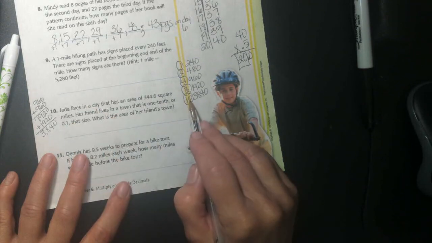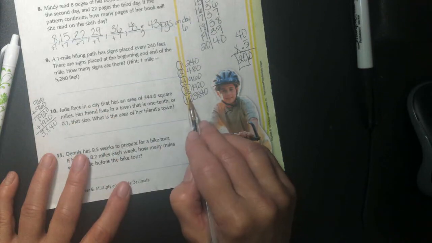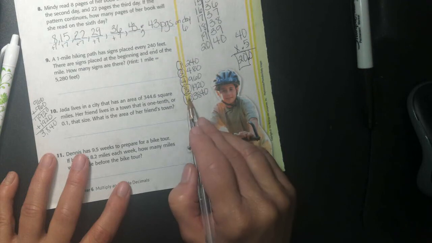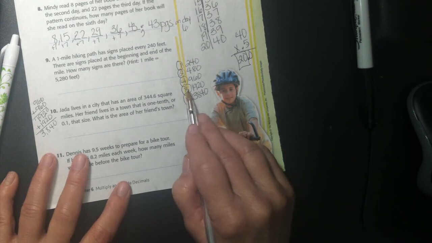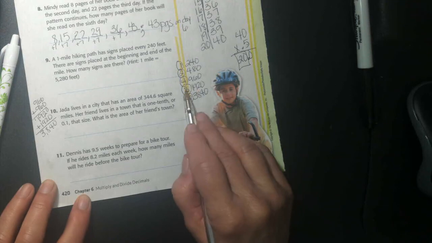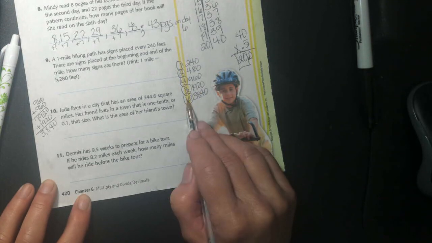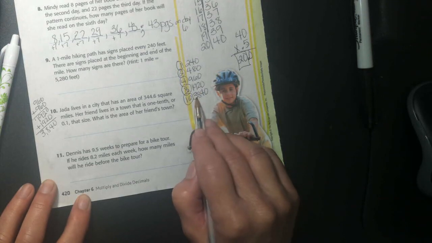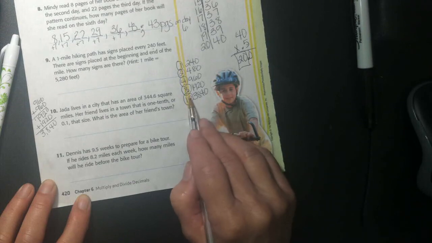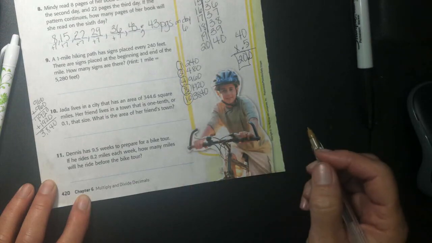So I am not going to double this and turn it into 32 signs, right? Because I know that's going to be 6,000, and I only want to get to 5,280. How about if I add my 16 count plus my 4 count? Or we could try our 16 count plus our 8 count, right? I know 8 240s is 1,920. 16 is 3,840. So I'm going to add 16 plus 8.